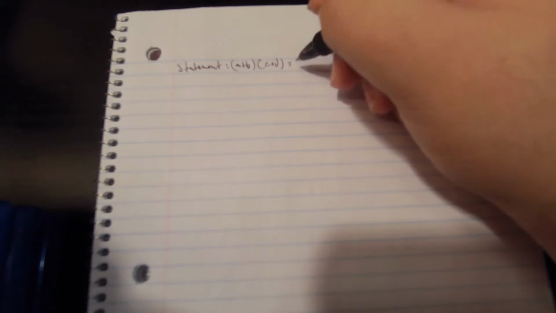So what's another rule of algebra that people tell you, but you never really knew why it was true? Well, let's touch on negatives. Actually, before negatives, let's talk about this statement. A plus B times C plus D equals.